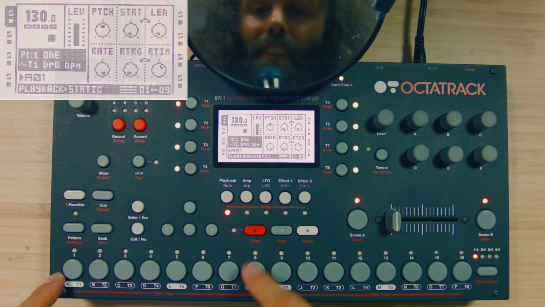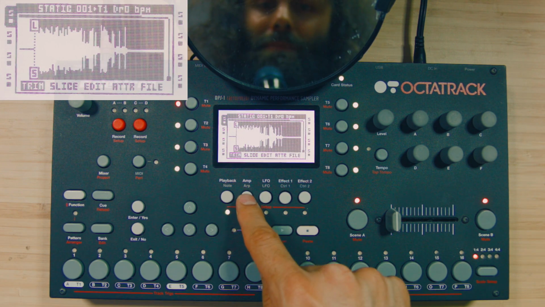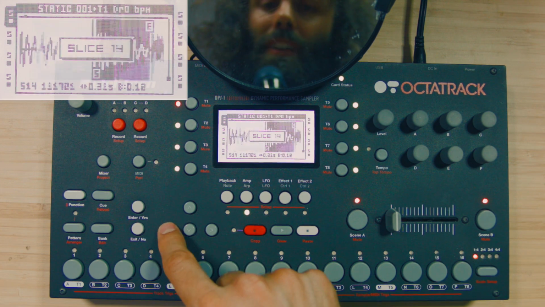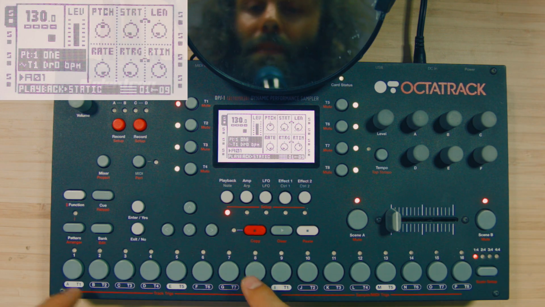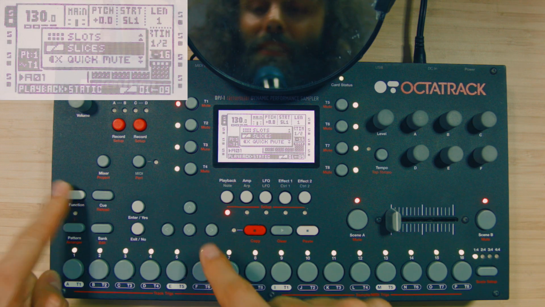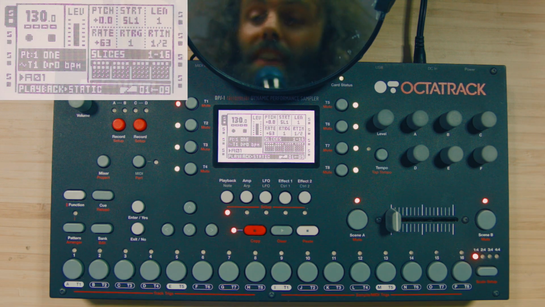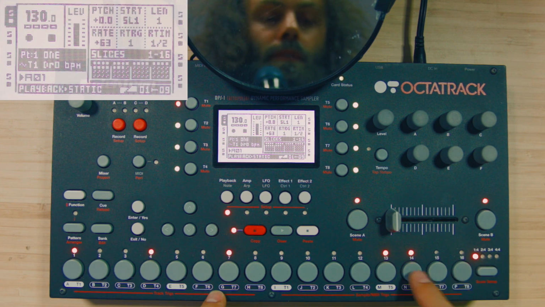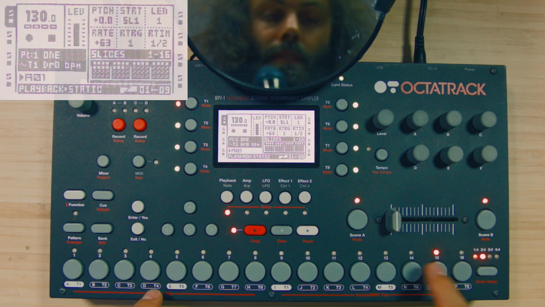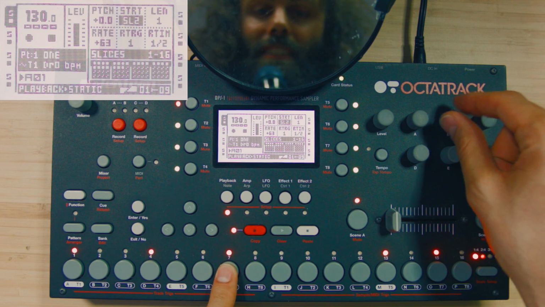Okay, so I'm going to open this sample first and see what it looks like. Open. Here is the sample, and I've sliced it already from before. So it's already sliced. So I'm going to turn on slices here just to see if I can make a little intro. And I'm going to also turn the keyboard into slices mode. So the intro could be something like this, and then a second page. Let's see. I'm just going to try some different slices here and see what it sounds like.